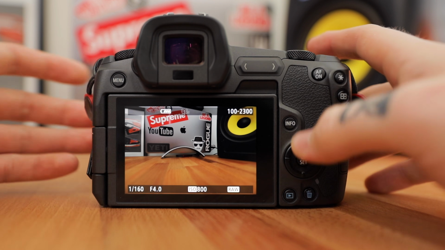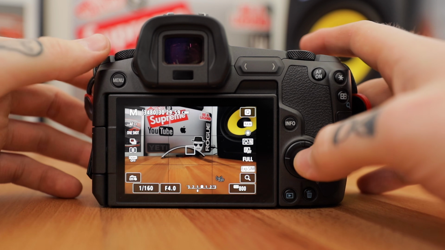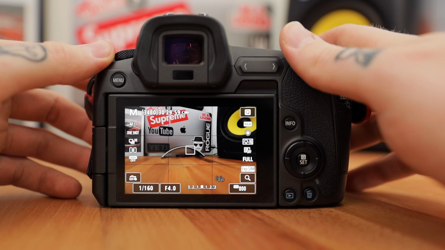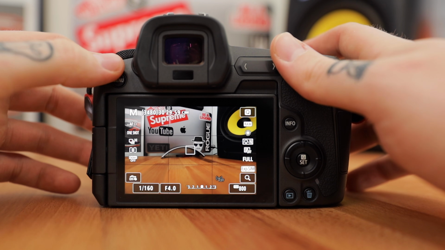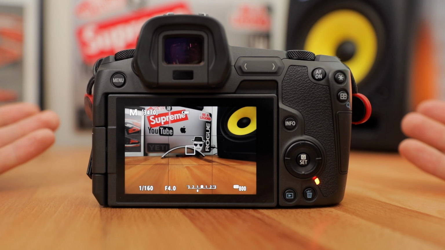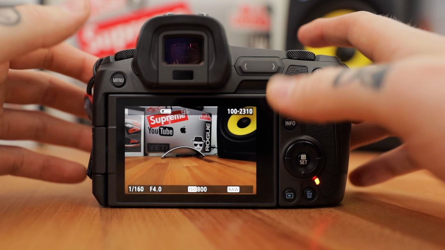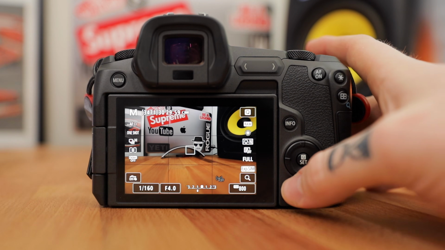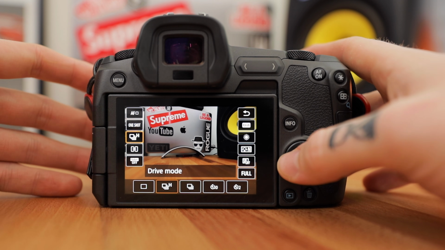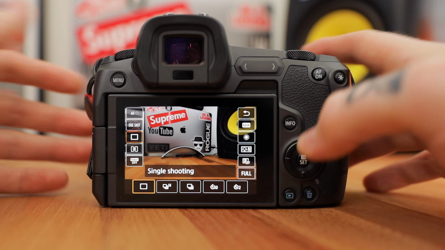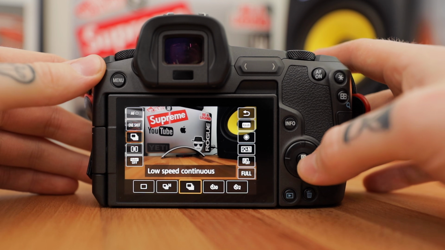So pretty quick, still not the fastest, but quick enough for what I need to. High speed is definitely way quicker, so that again would be like for sports photography or something like that. So you guys can hear that's way quicker, way more than what I need most of the time. And these files can get big, so I try not to shoot way too many photos that I don't need, but yeah, for most of the time for me, it's gonna be single shooting or low continuous.